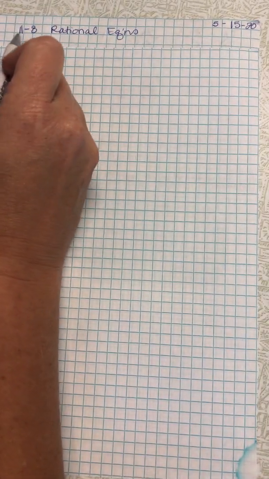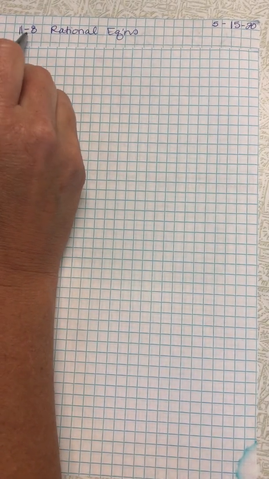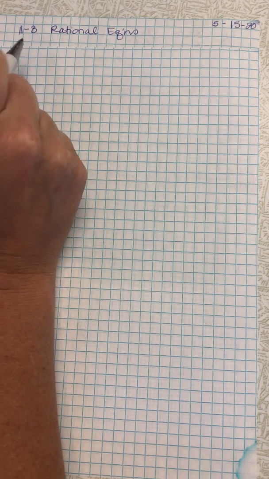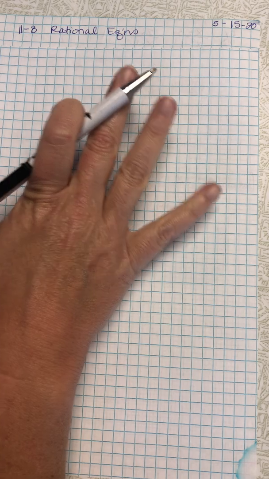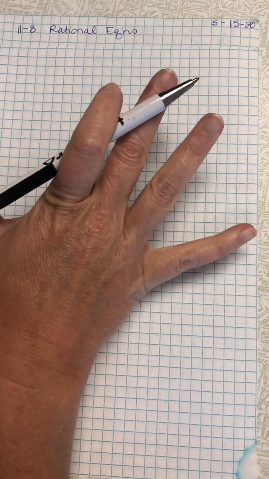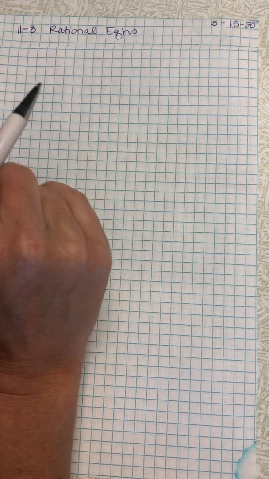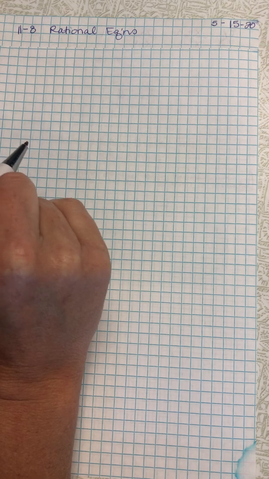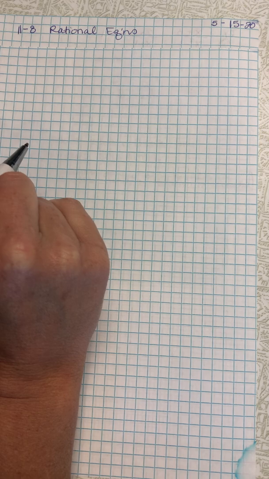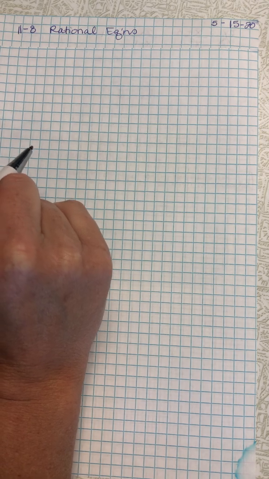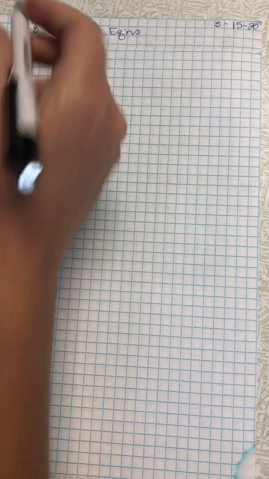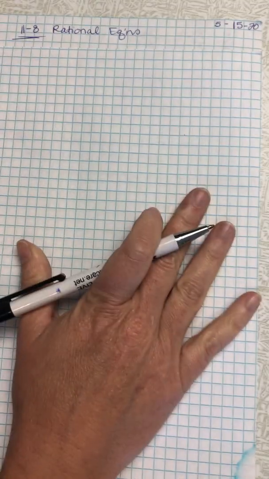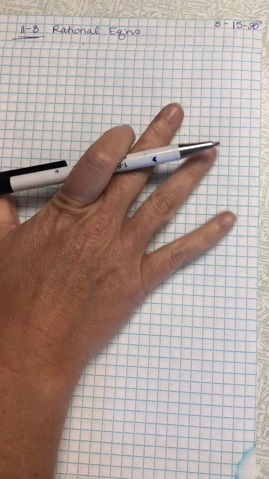Hi, 8th grade. Today we are moving on to the last lesson in chapter 11, which means that today is the last day of instruction. Next week we will quiz on lessons 7 and 8, and then we will do the chapter review, then we will do a practice test, and then we will test, and you guys are done with algebra for the year. So let's take a look at today's lesson, rational equations.